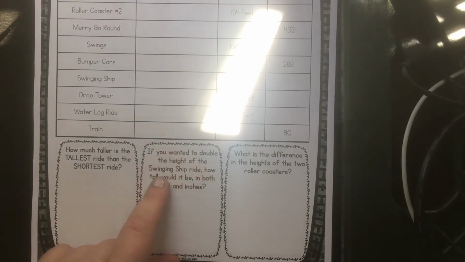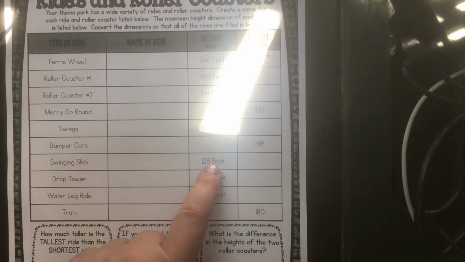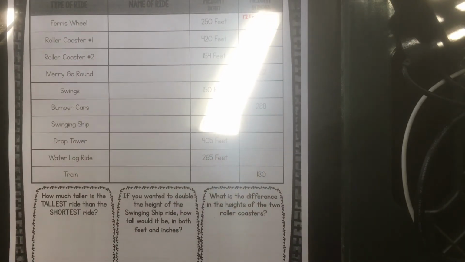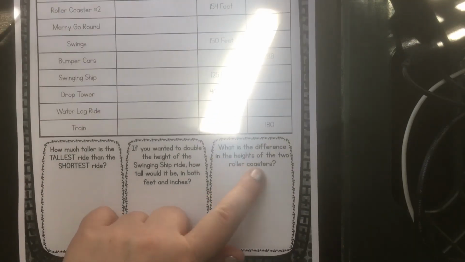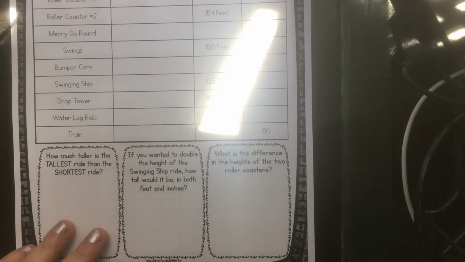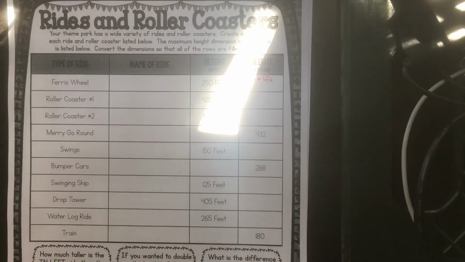If you want to double the height of the swinging ship ride, how tall would it be in feet and inches? So go find your swinging ship. Double it in the feet and in the inches and find out how tall it would be. And then what's the difference in height of the 2 roller coasters? So find your roller coaster 1 and 2 and subtract and find out which one's taller. Okay? So that is your first page.